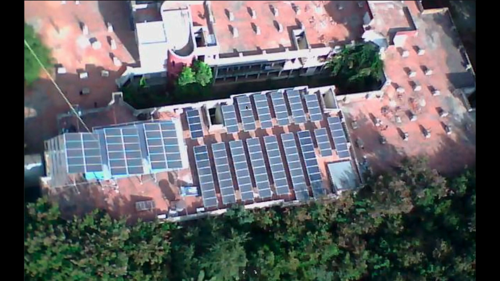This is a picture of solar panels mounted and installed on the roof of my department building. Now these are solar panels, and the A that we calculated corresponds to the area of the solar panels.